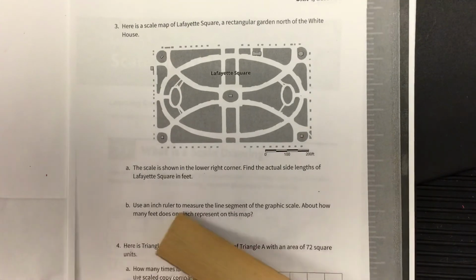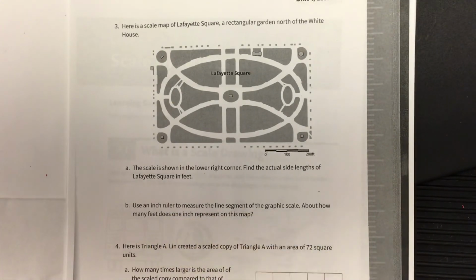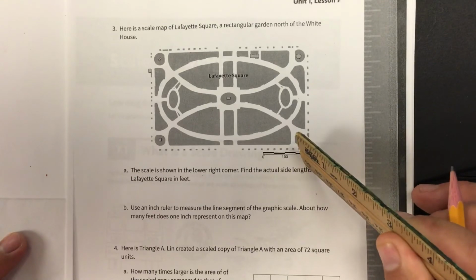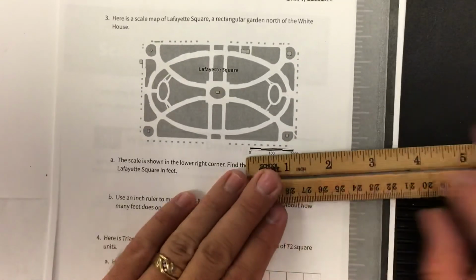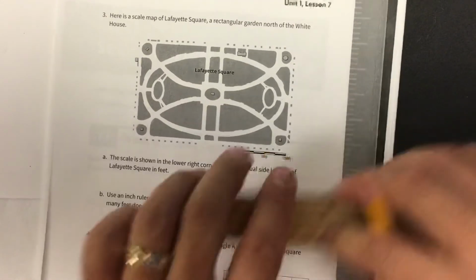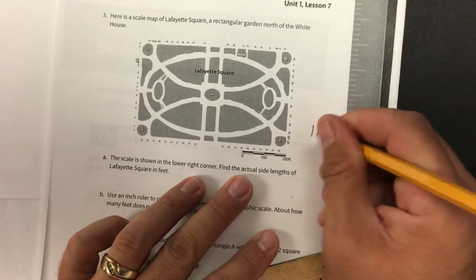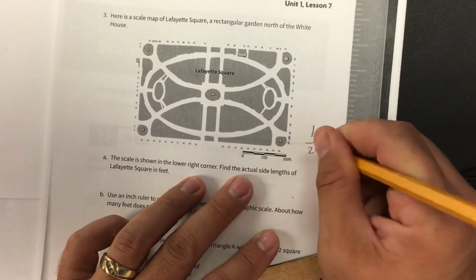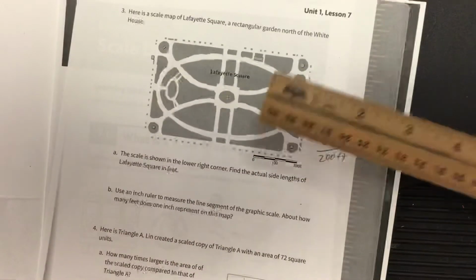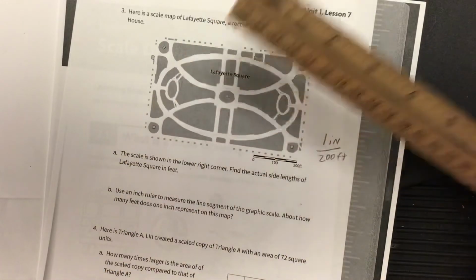It says use an inch ruler to measure the line segment, so let's use inch to measure this scale. How far is that? 1 inch equals 200 feet.